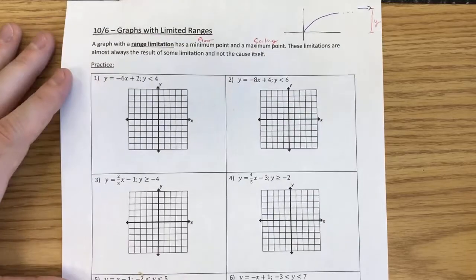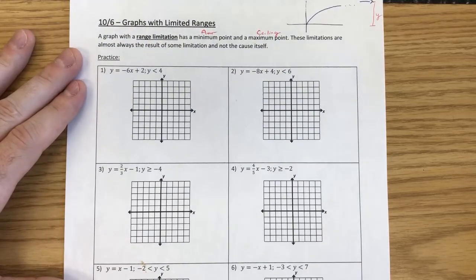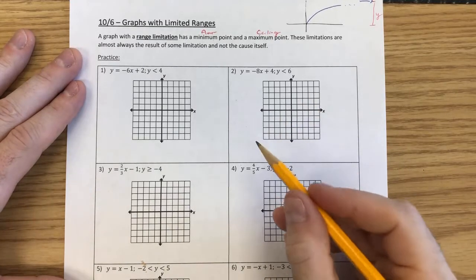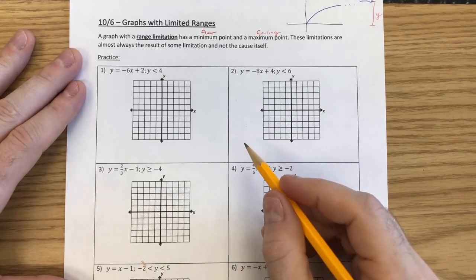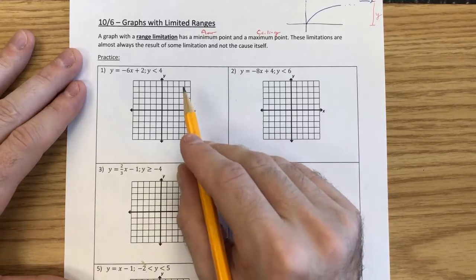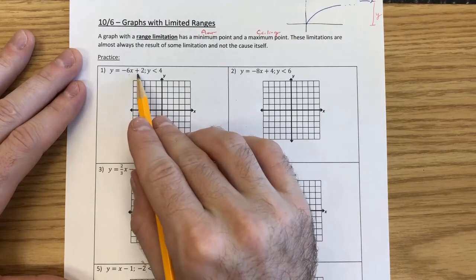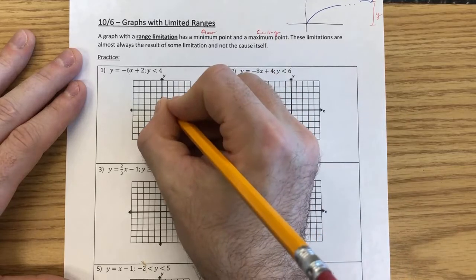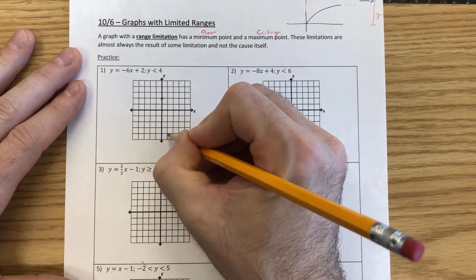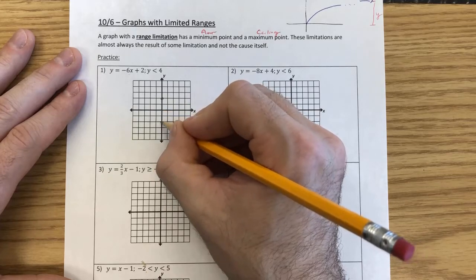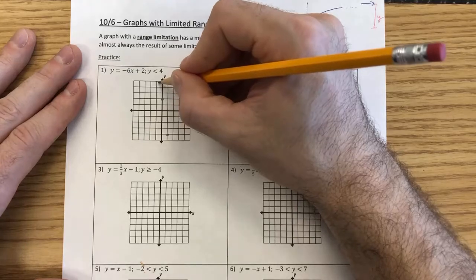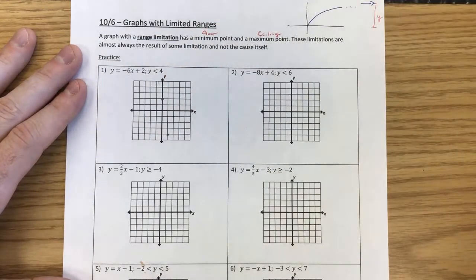So let's jump into this. We recommended that we graph this in pencil because we are going to be doing a good bit of erasing. When we start, we're going to say, okay, I have a line of y equals negative 6x plus 2. Go down 6, 2, 4, 6, yep, over 1. So I have a graph that looks like this. Let me grab my ruler.